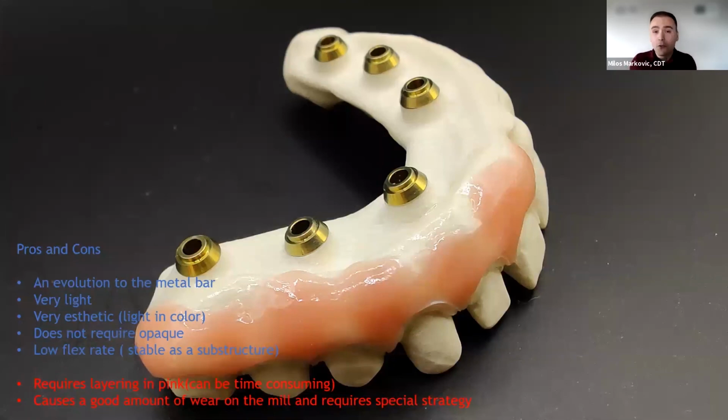The pros and cons: it's an evolution of the metal bar. So that's great. We don't want to be doing any more anodizing of the bars and then opaquing them and doing all these different things. When I worked at Nobel Biocare, that was a big part of what we did. We did it well, but it was very time consuming and it could be problematic if it's not done right. So it's a very light material, very aesthetic, light in color, does not require opaque, and it has a low flex rate, which is a stable substructure. The cons: it obviously requires layering in pink, which can be a bit time consuming, but so is everything in a dental lab, right? And like I said, it causes a good amount of wear on the milling unit.